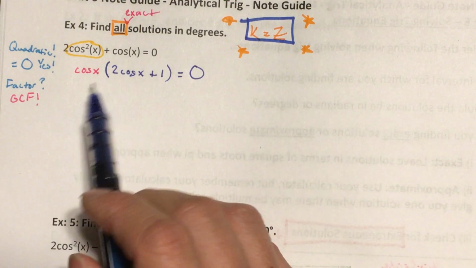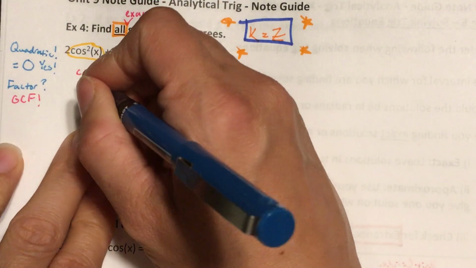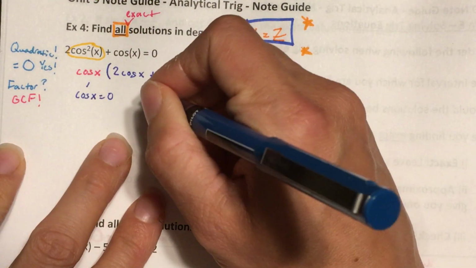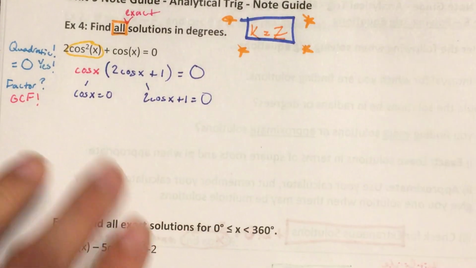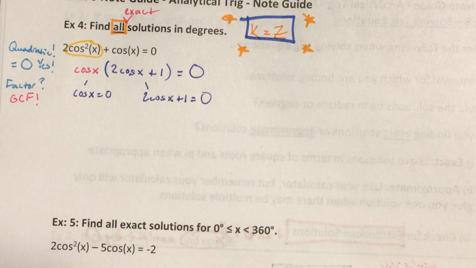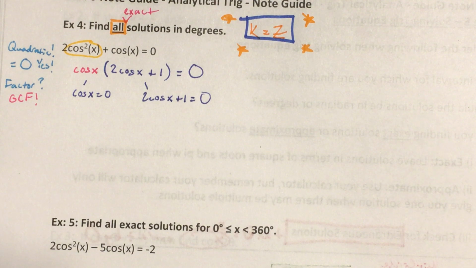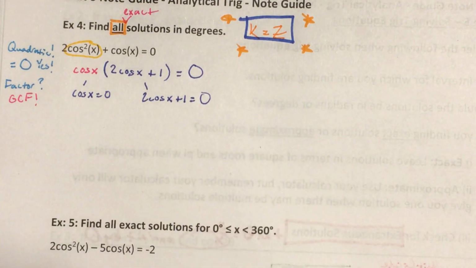So now it's factored, it's equal to 0, so we can use the zero product property. So either cosine x equals 0 or 2 cosine x plus 1 equals 0. So folks, if you want, go ahead and pause the video and see if you can solve those 2 mini equations for x, not forgetting that you will need to include the coterminal solutions as well.